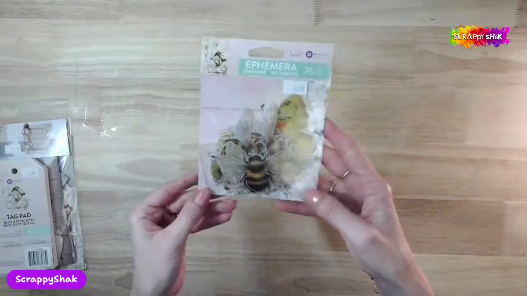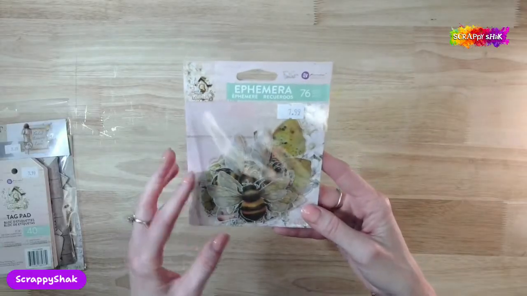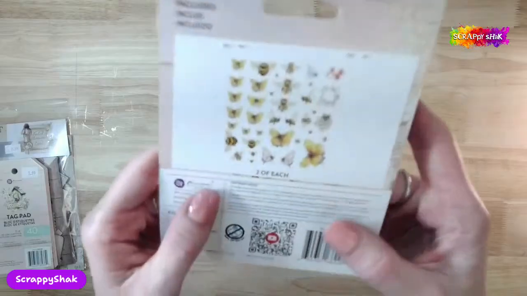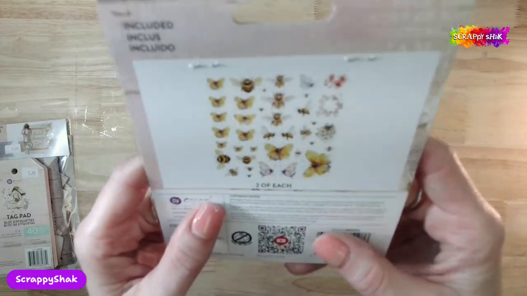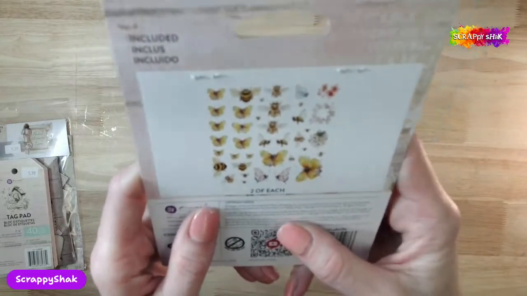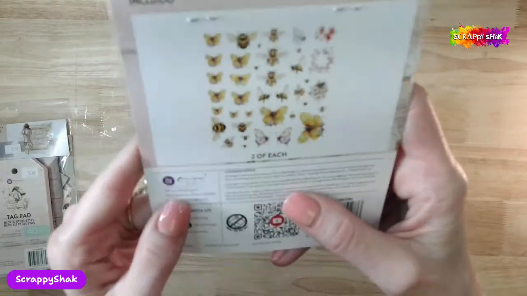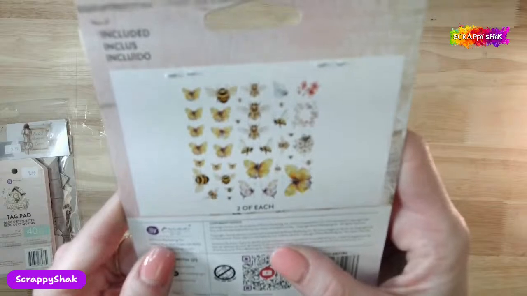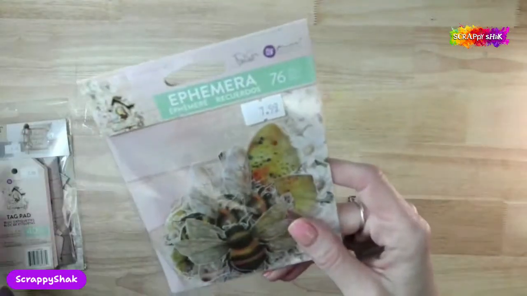And then to go with it, they have this ephemera that is on vellum. 76 pieces for $7.99. Look at those. Vellum ephemera. So I'm making a birthday card for somebody who's not watching because she's celebrating her birthday in New Orleans. And her birthday card's got lots of bees. So I added these bees to them. Look at all those. And there's 2 each. So that is $7.99. And Melanie, that's all I got.